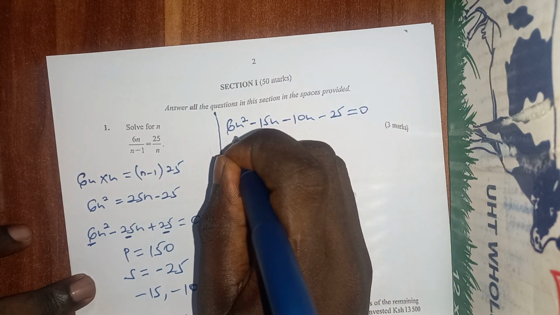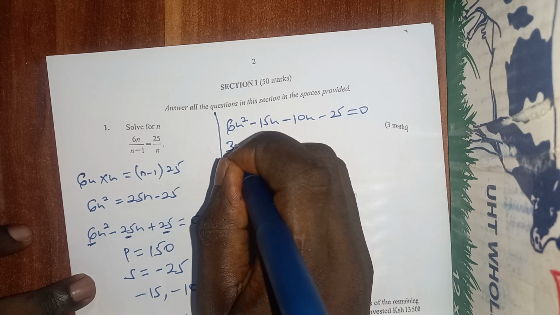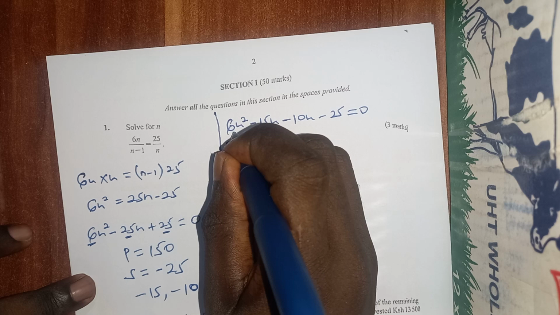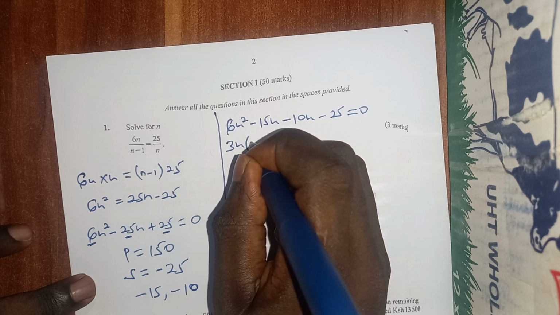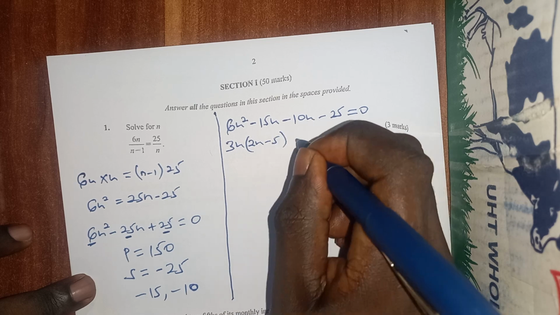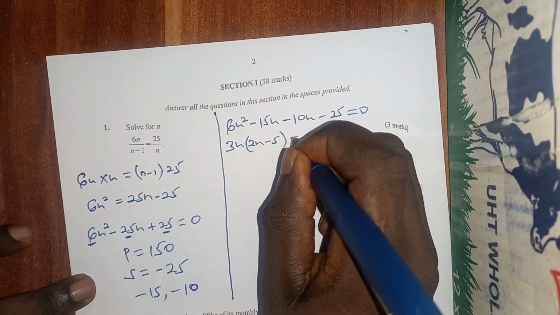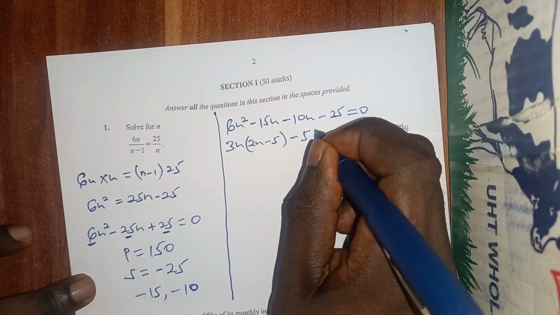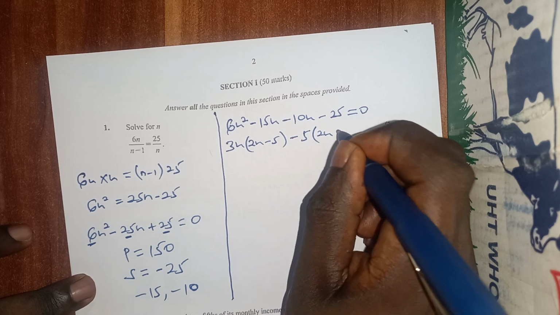So here let's factor out 3n, bracket, that gives us 2n minus 5. Then we have minus 5, bracket 2n.